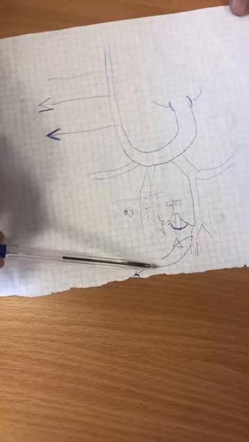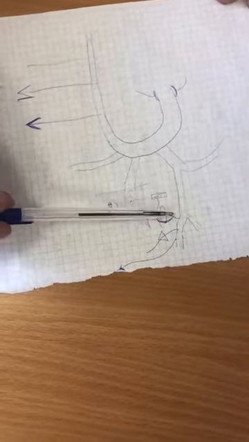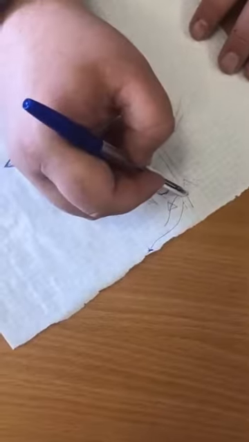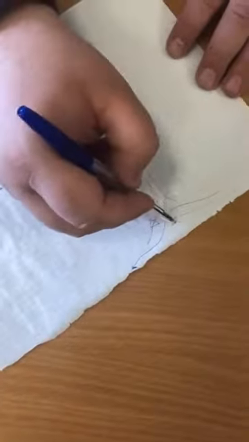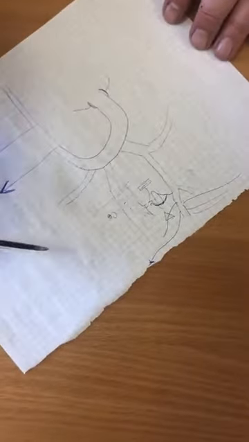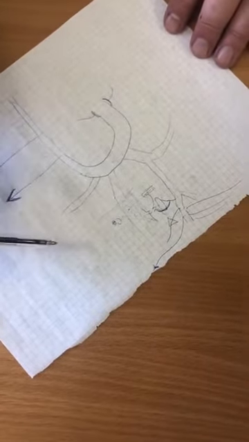That is why the terminal branch of the facial artery is arteria angularis. Three anterior branches: superior thyroid, lingual, and facial. Next, three posterior branches: 1, 2, 3. First and largest posterior branch is the occipital artery, arteria occipitalis, which goes to the occipital region.